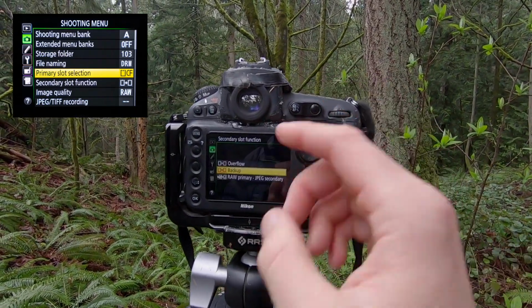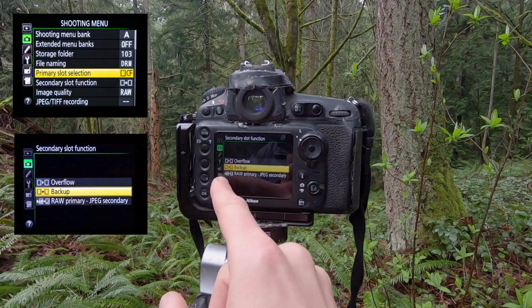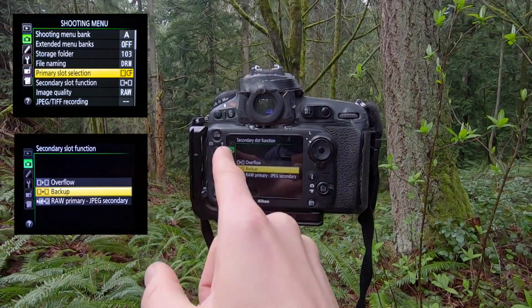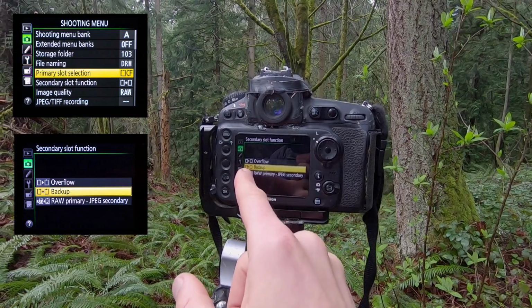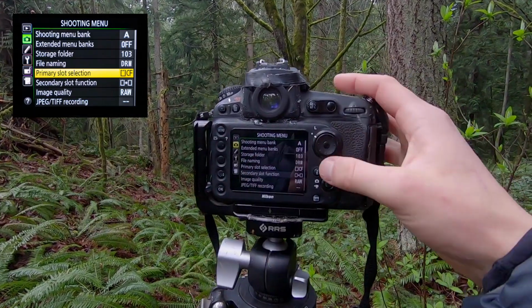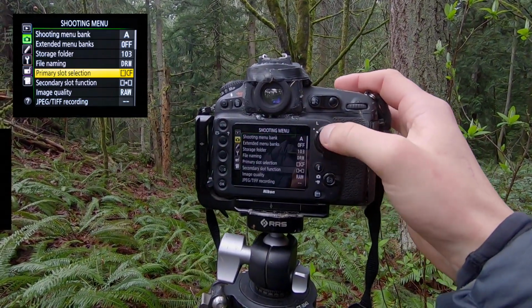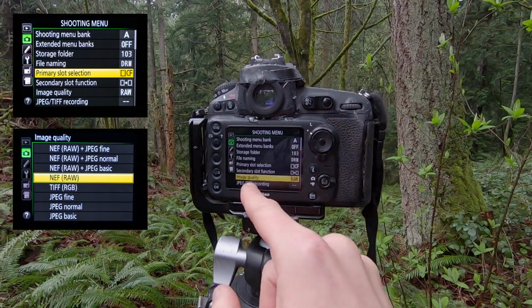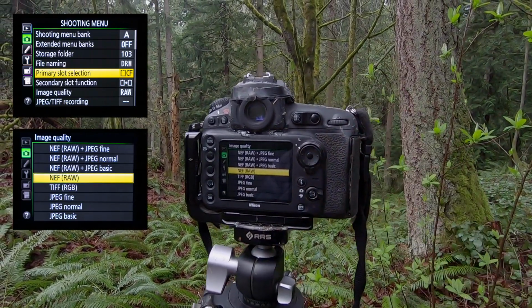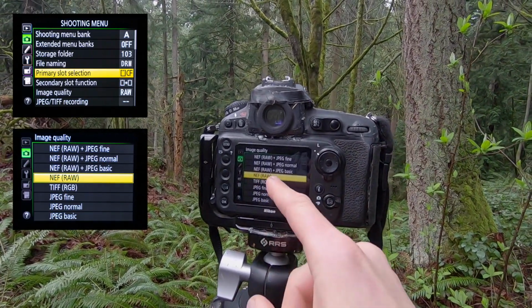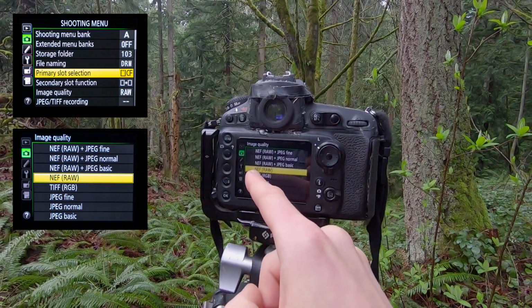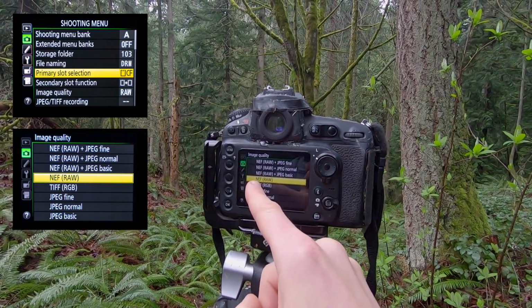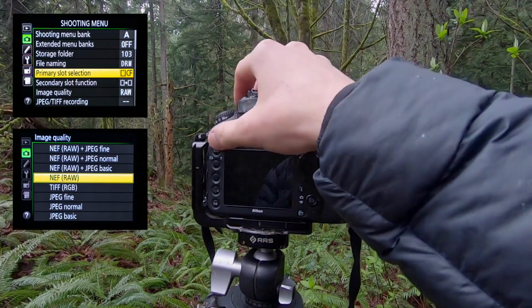Secondary slot function. I want to back up from the primary. So that looks good. I definitely don't want to overflow or JPEG. So that's just going to make a 1-to-1 duplicate copy for me. Image quality. Next one. I'm going to go to RAW. I don't shoot any other files. So a lot of people will shoot a JPEG and a RAW. I just want the RAW files. Takes up the least memory card space and it writes to the memory card the fastest.